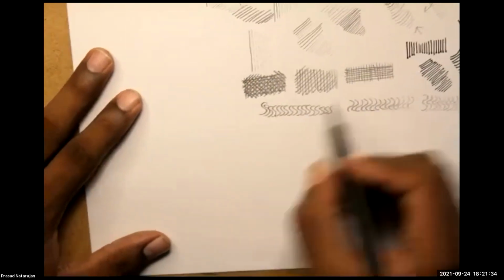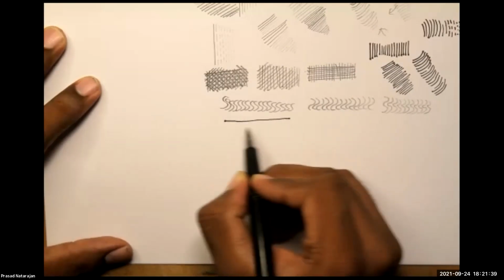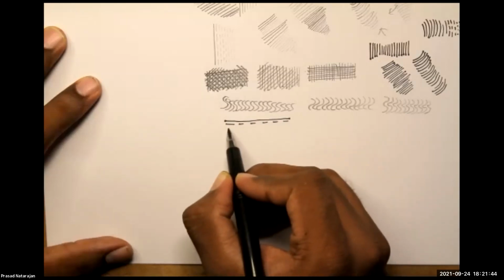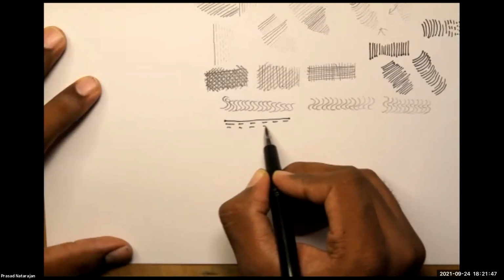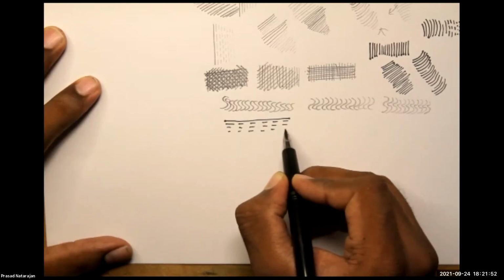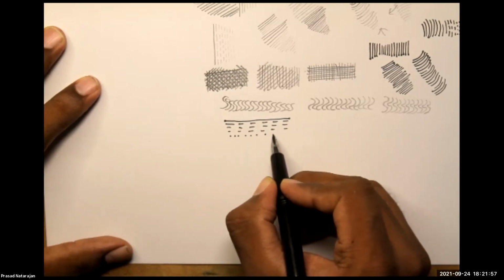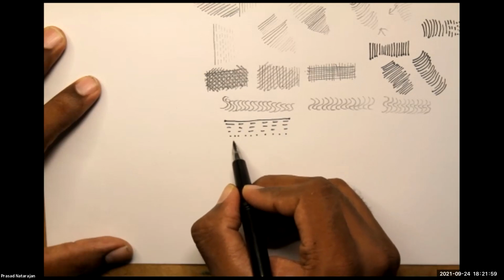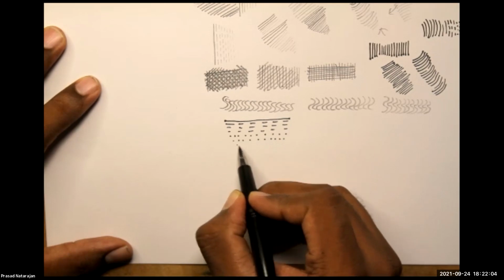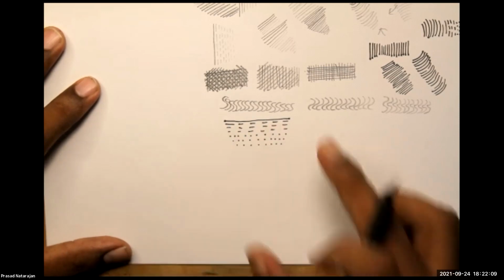We can try the horizontal line also. You can see the gradation there.